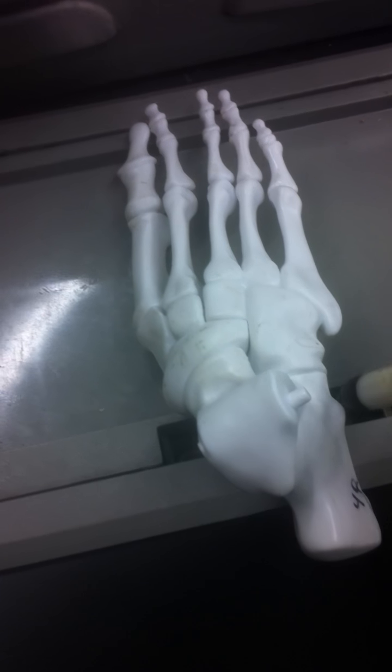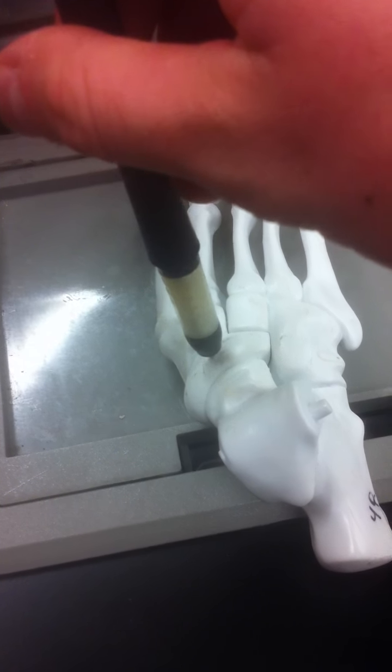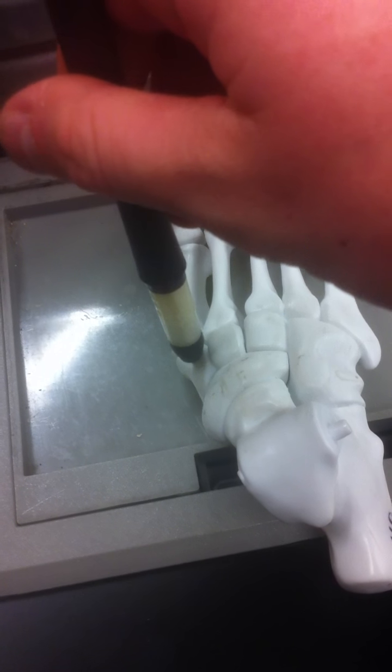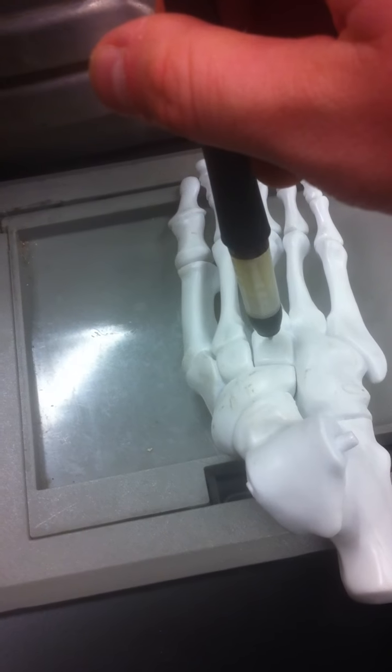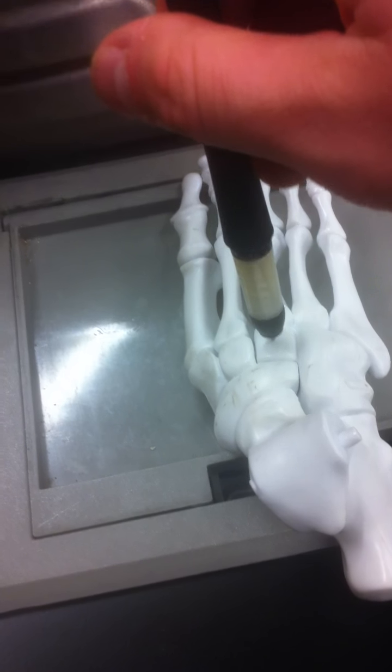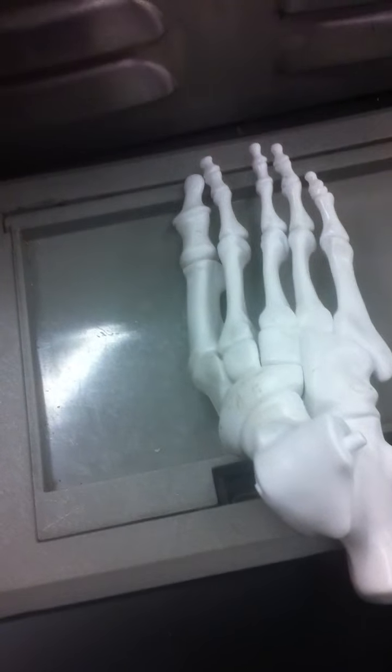Right here for navicular, or navy for navicular, medical for medial cuneiform, interns for intermediate cuneiform, lay for lateral cuneiform, cuties for cuboid. And that's it.